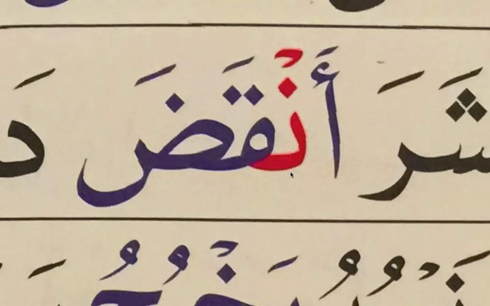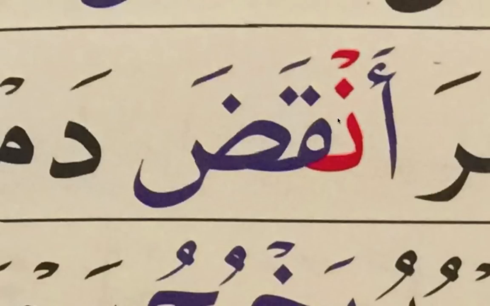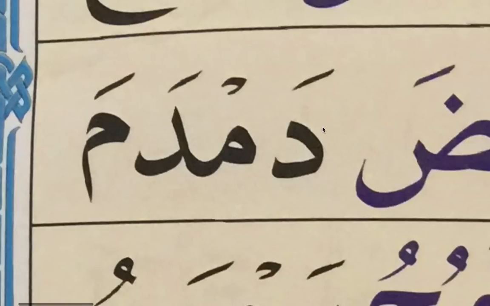Again, I held the noon in my nose a little bit, extended it. This is called hiding or ikhfaa. Remember, whenever noon is written in red in Qaida Noorania, it is because it's ikhfaa. We're going to hold it like that in our nose. Now, the ahkam, or why that is, we're going to cover that later, inshallah.